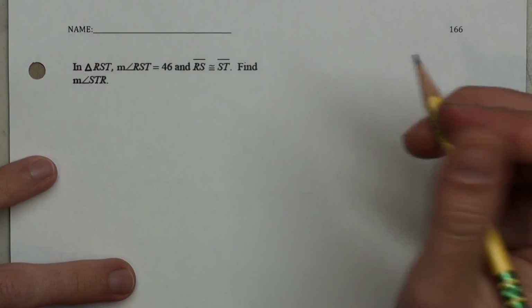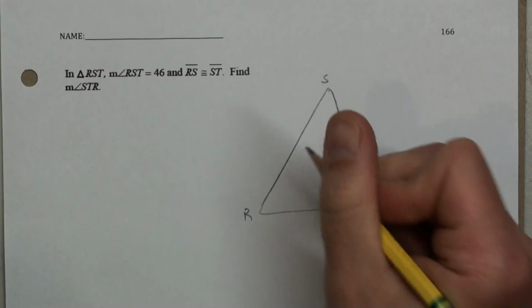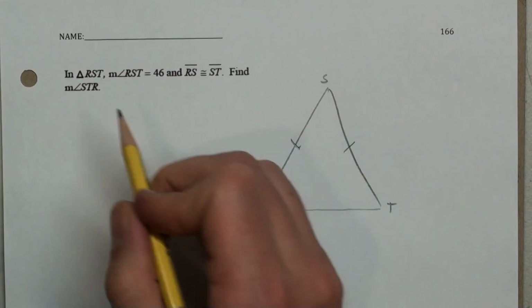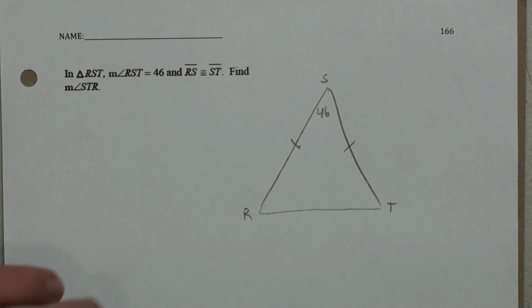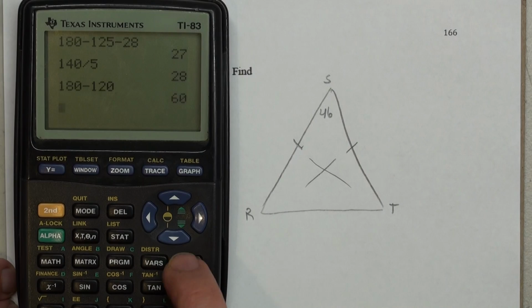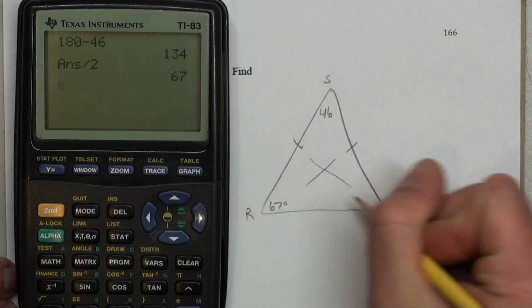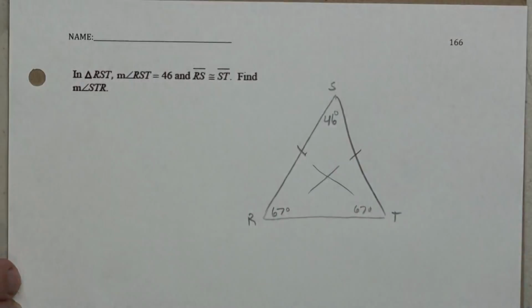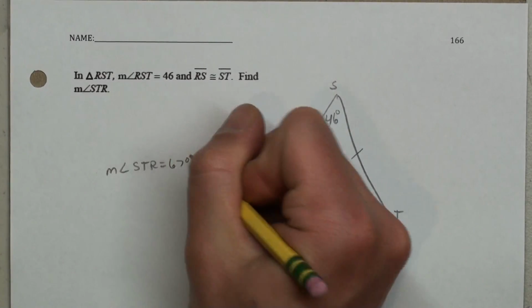Two more. RST. RS and ST are congruent. And RST is 46. Find the measure of STR. So again, this is the isosceles triangle, one of the theorems for isosceles triangles. 180 minus 46 is 134. Divide that by 2, 67. So the measure of angle STR equals 67 degrees.